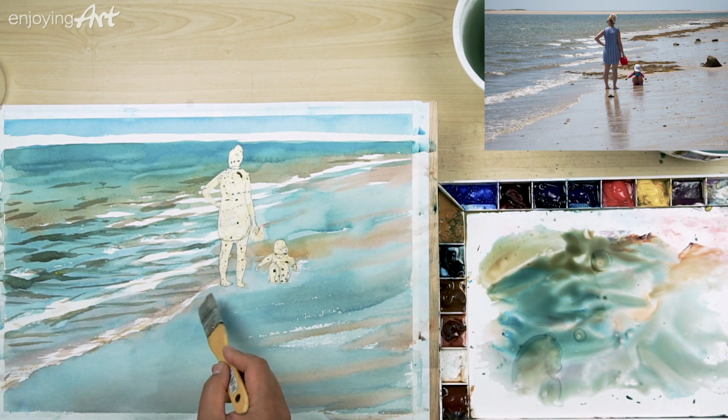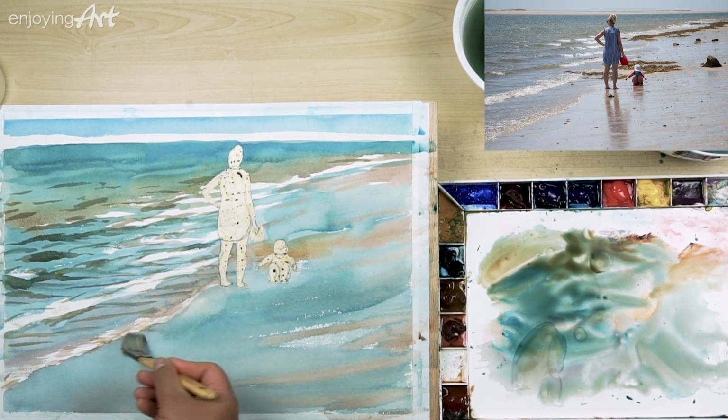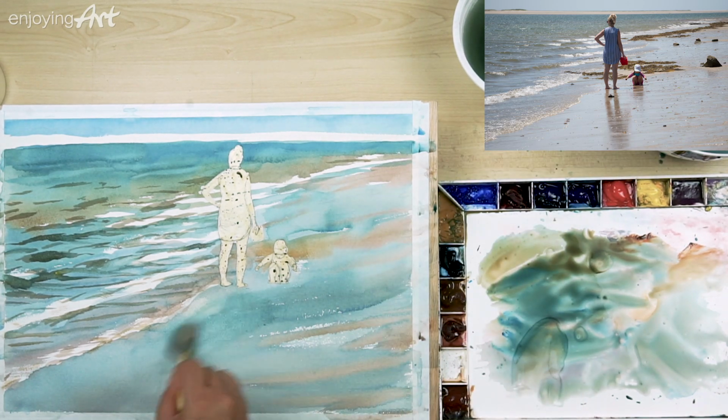And also in this area, make this a little bit lighter.